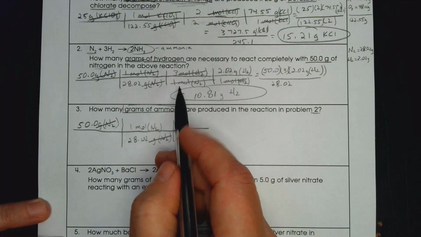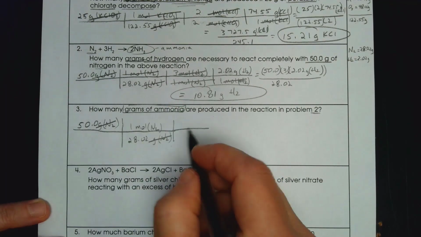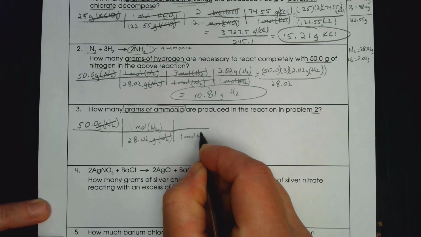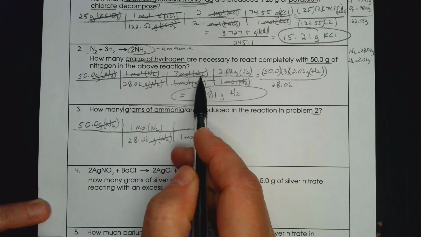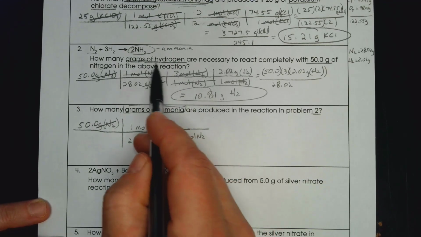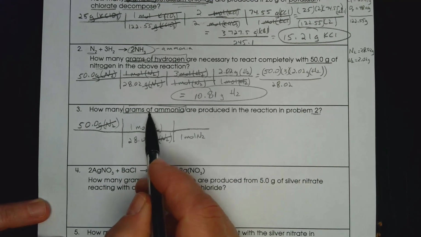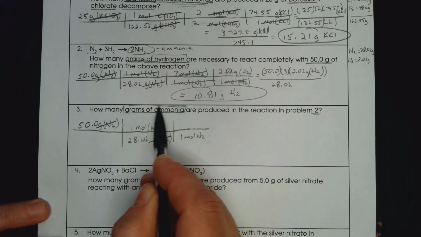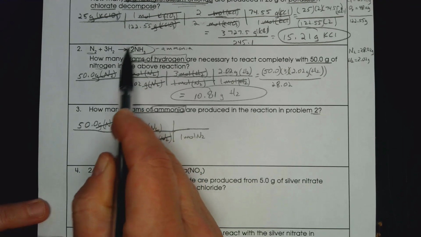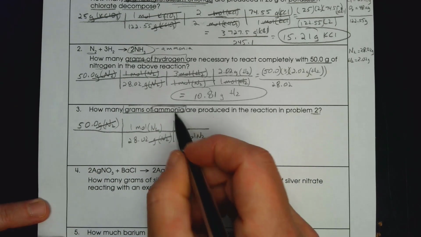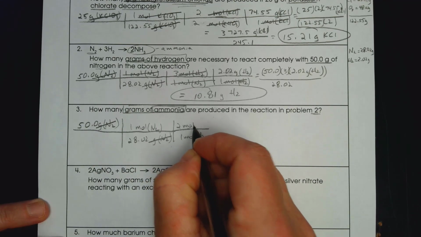Remember last time where we did our molar equivalencies with 1 mole of N2, and we used that 3 moles of H2. That's because we were trying to solve for hydrogen. This time we're not trying to solve for hydrogen. We're trying to solve for ammonia, which means I have to go back and find how many moles of ammonia are in my original chemical equation, and there were 2 moles of NH3.